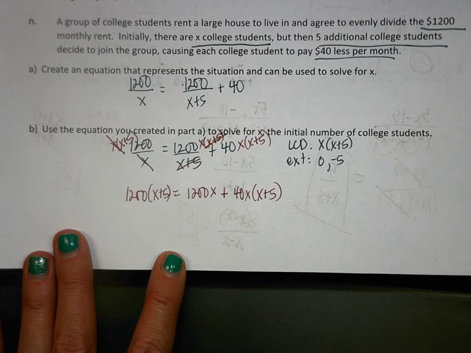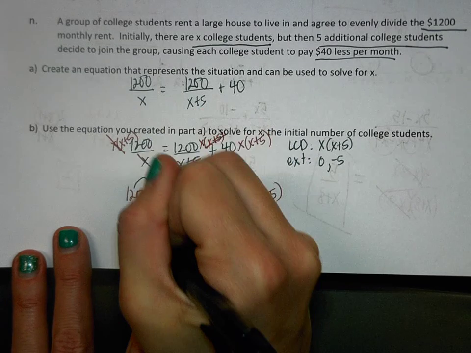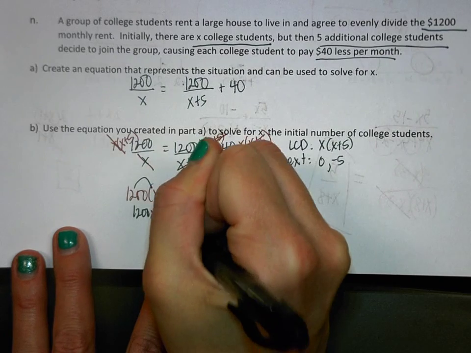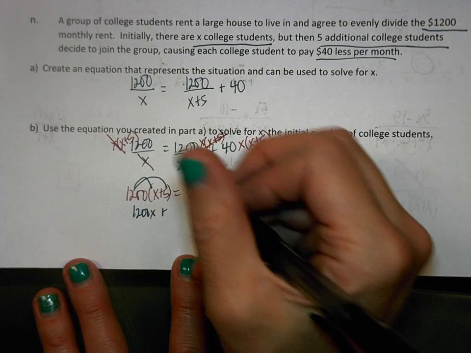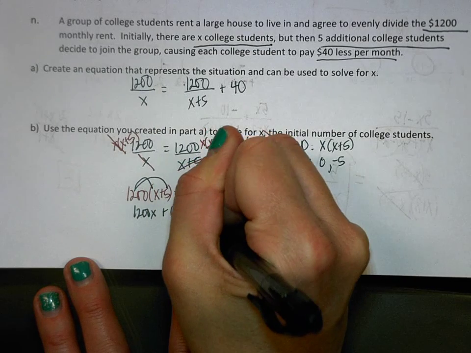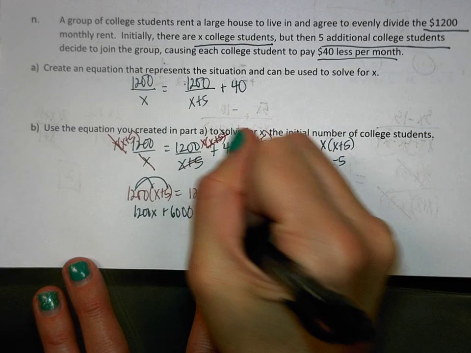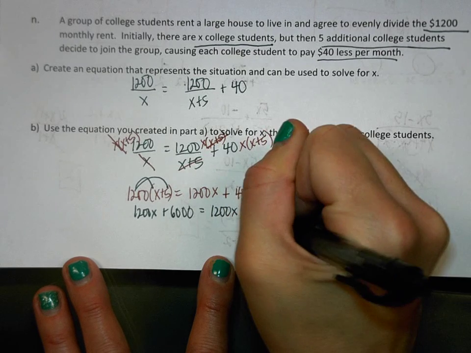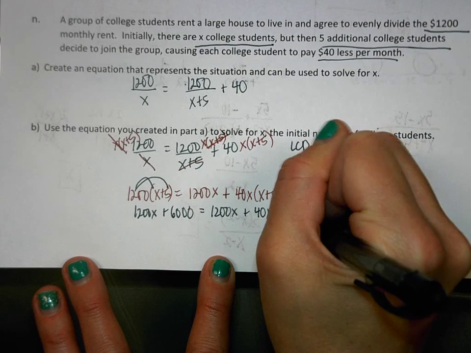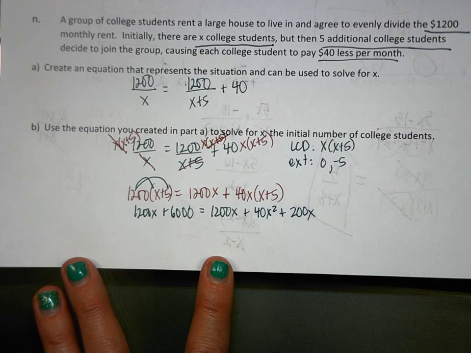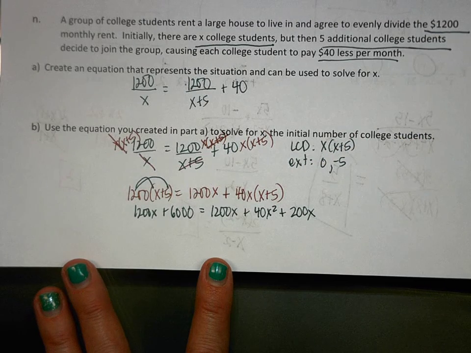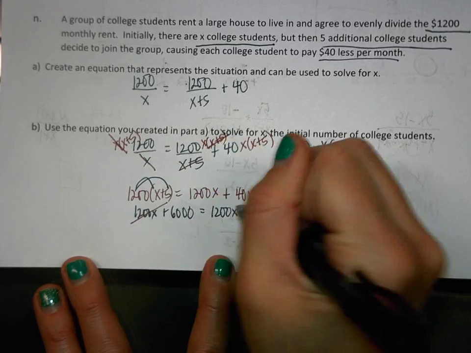Okay, so now I'm going to distribute. So 1200 times x is 1200x plus 1200 times 5. We would do 12 times 5, which is 60, and then add the 2 zeros, right? Equals, and we have 1200x plus 40x squared plus 200x. Okay, do we notice anything right now? 1200x is going to cancel. Good. Since we have a 1200x on both sides of the equation, we can cancel those out.